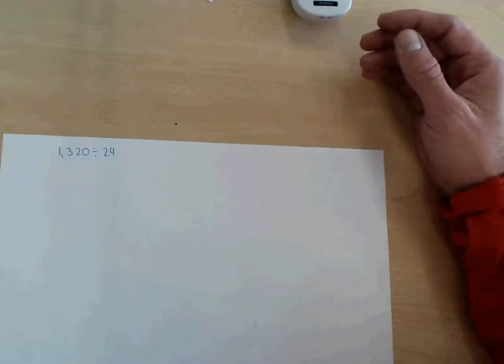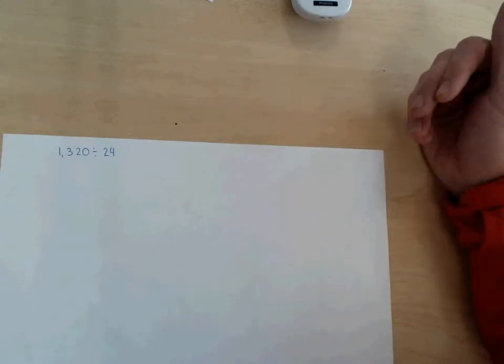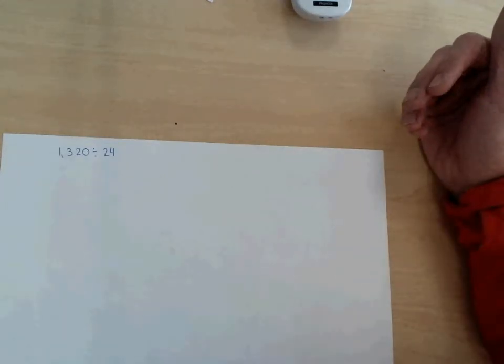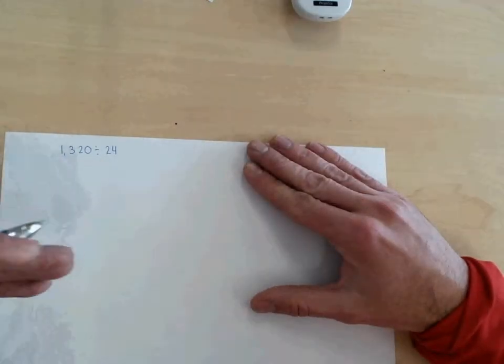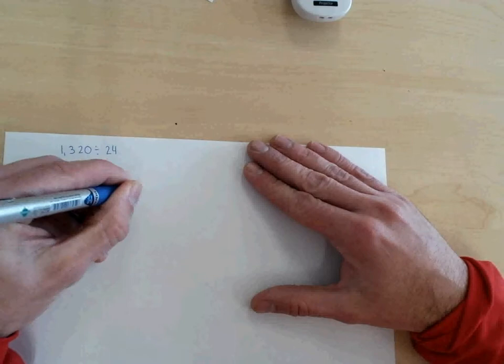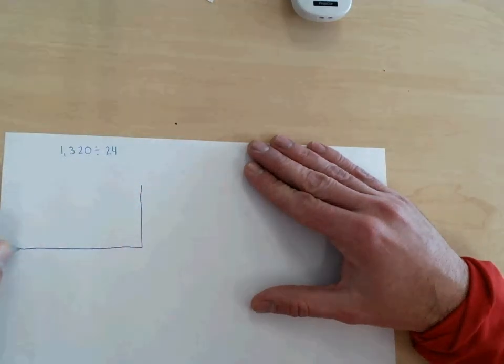Moore's class has 24 students and each counts by the same number. Each student only says one number. The last student says 1,320. By what number are they counting? So we're using that as a story problem so students understand what a division story problem looks like.